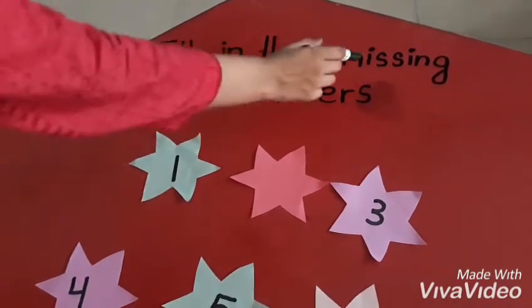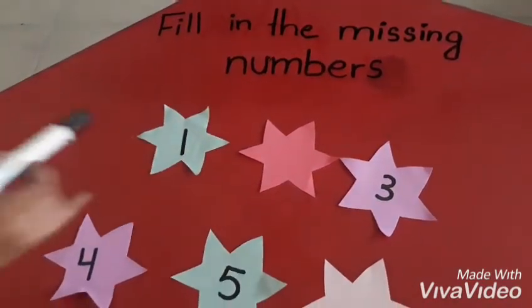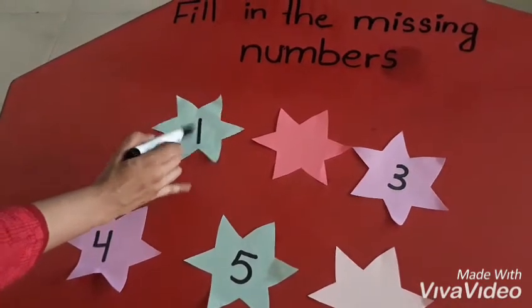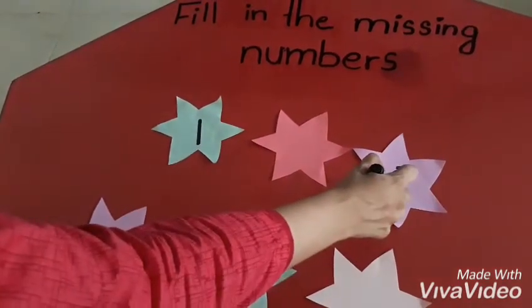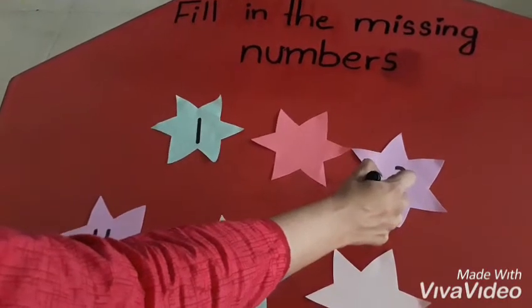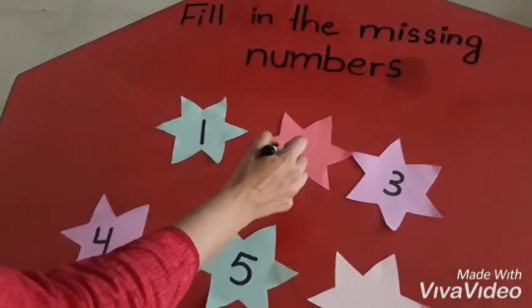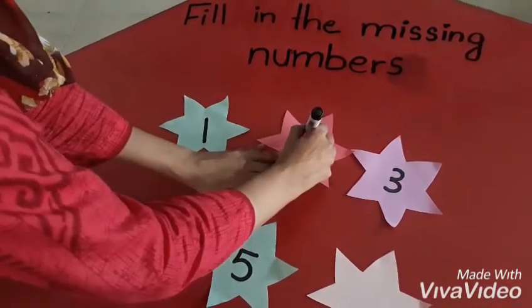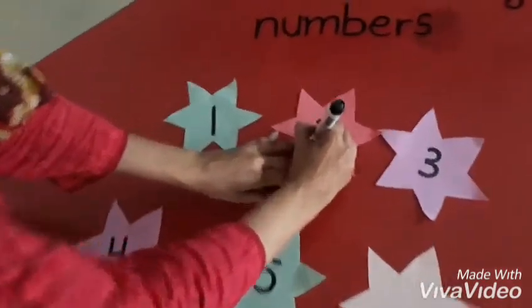Fill in the missing numbers. Students, what's this? This is 1. What's this? This is 3. Which number is missing? Number 2. Now write down number 2.